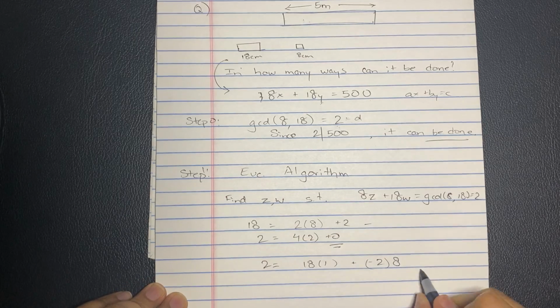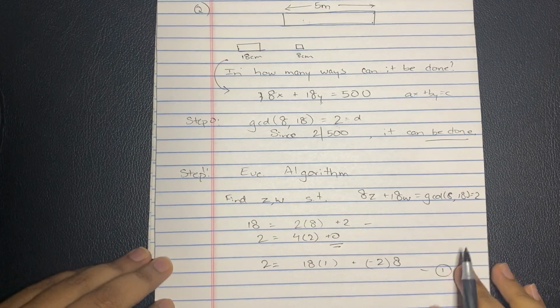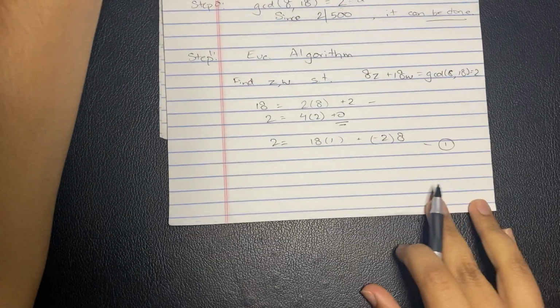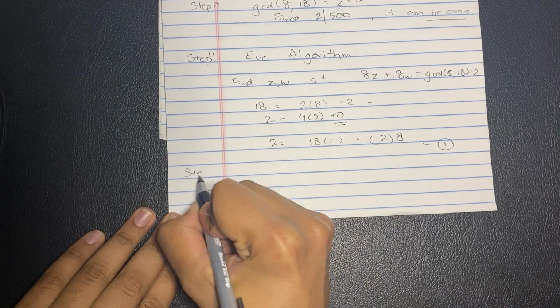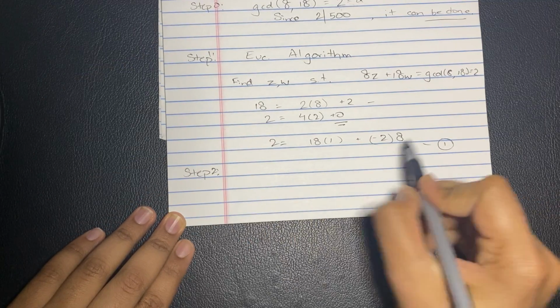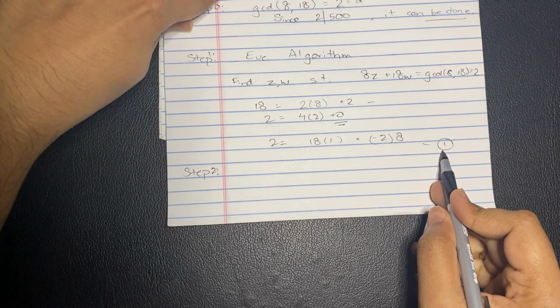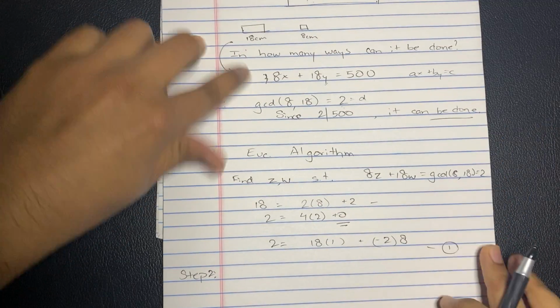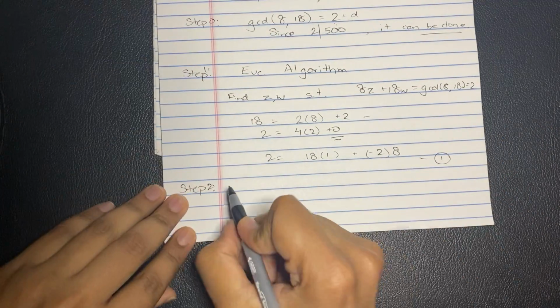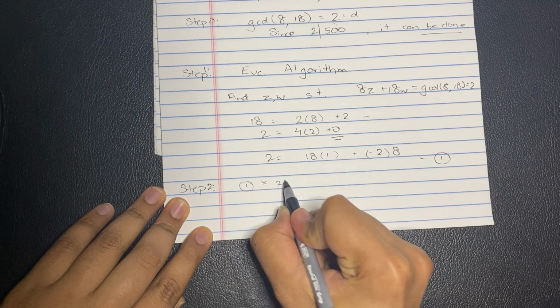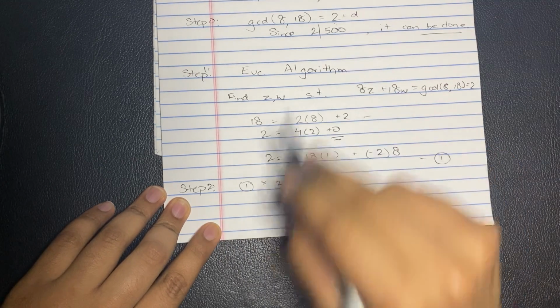Okay. So we have this equation. Let's call it equation 1. I'm going to continue step 2 over here because we need to see it. Step 2, we have this equation, and we're trying to make it into this equation over here. So we take equation 1 times 250 because we need to get the 500.